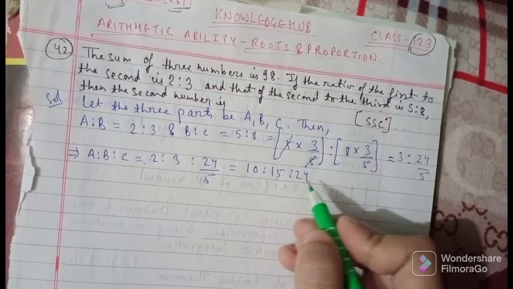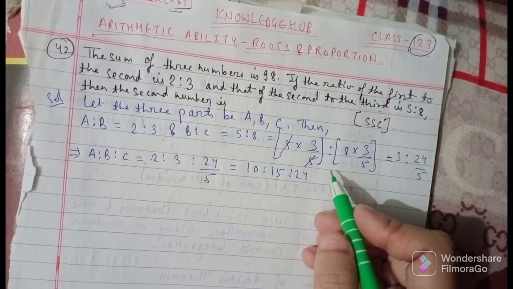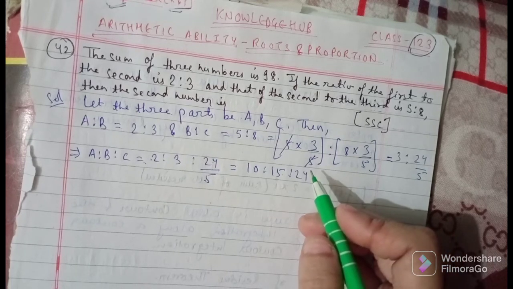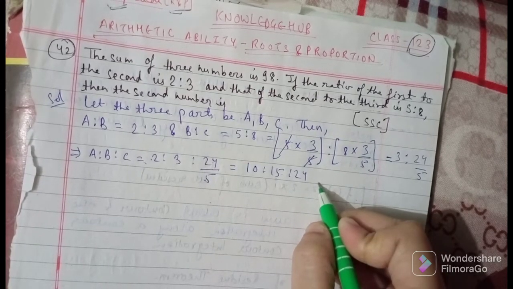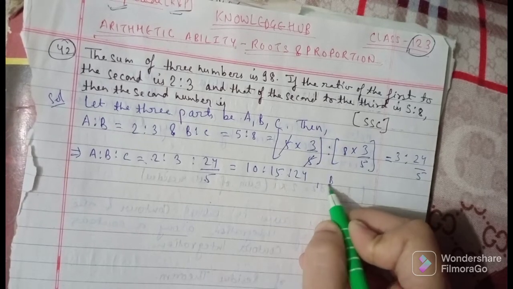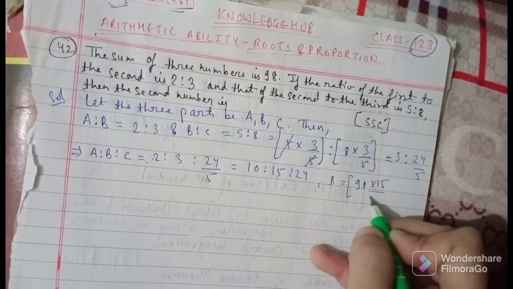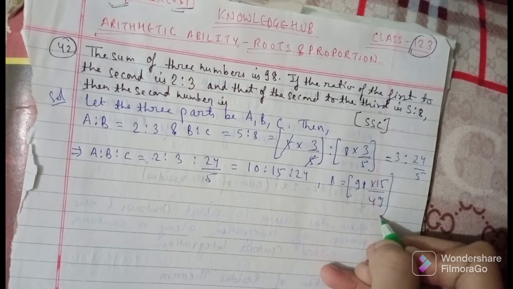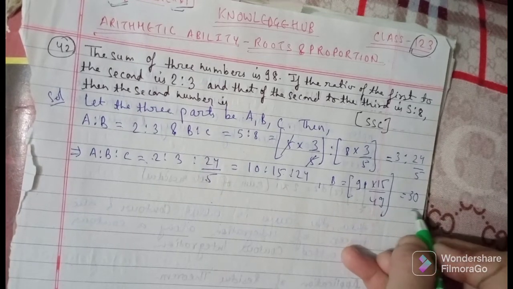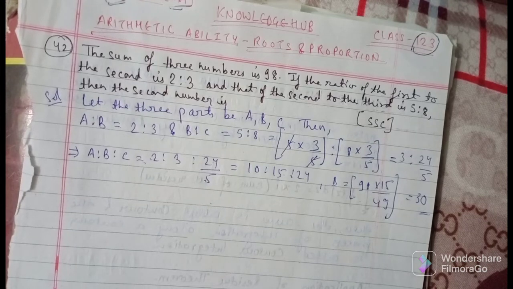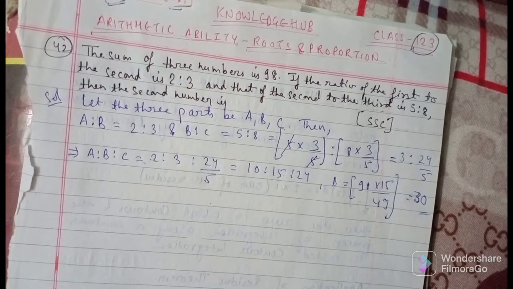Okay, now we'll continue and find out the value for B. Here we go. B equals 98 into 15/49, and that will give you the answer, which is 30. So we get the value for B as 30 here. 30 will be the answer here.